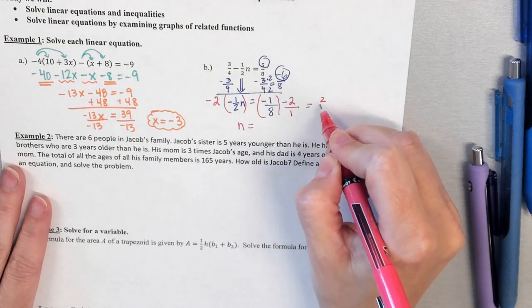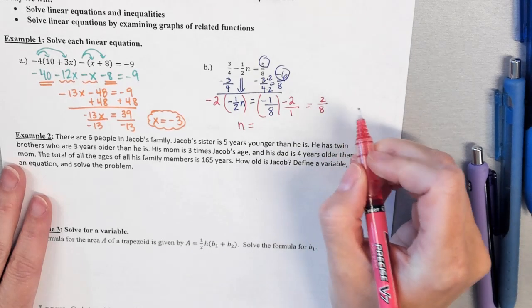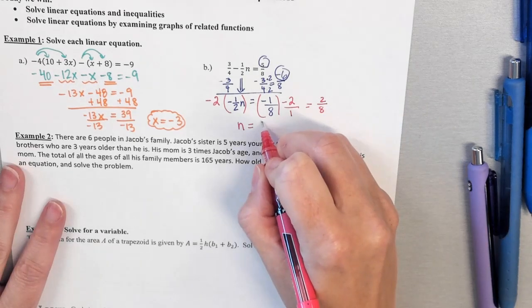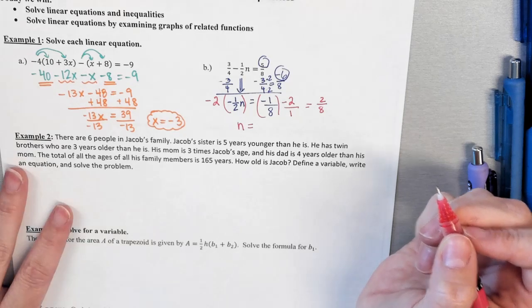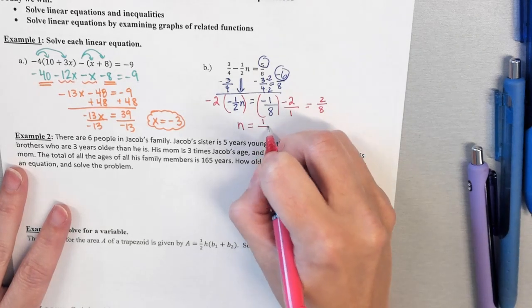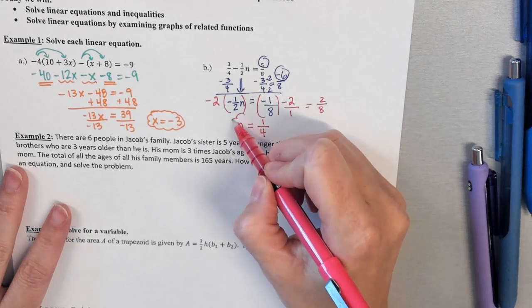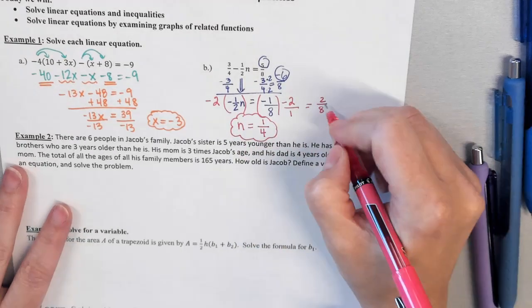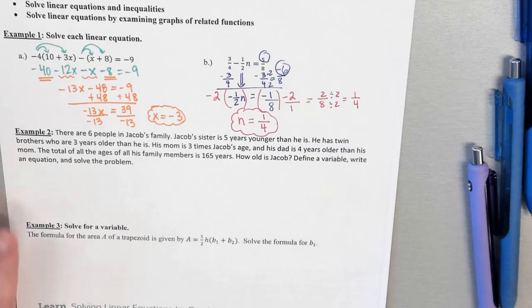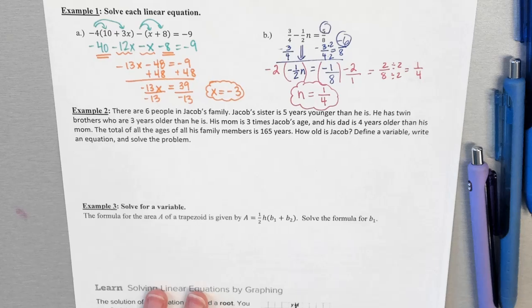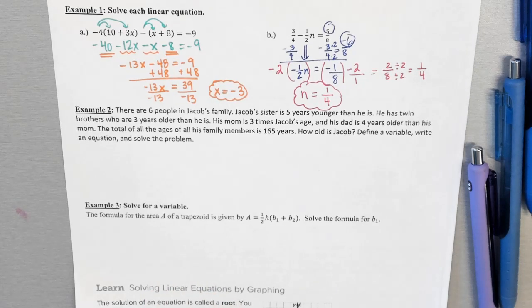Negative times a negative is a positive. What goes into both 2 and 8? What number goes into both 2 and 8? 2. So when you reduce it, divide by 2. Okay, so you're just dividing this by 2, dividing this by 2. All right.